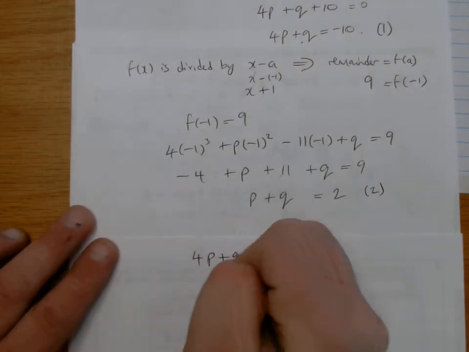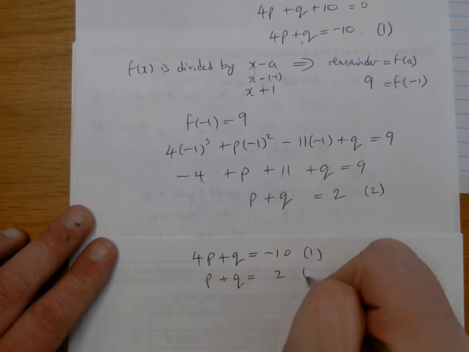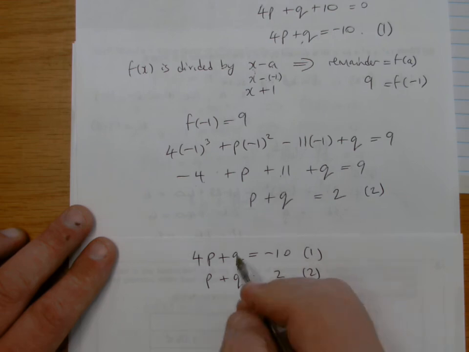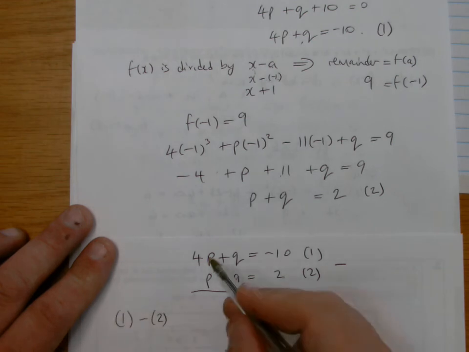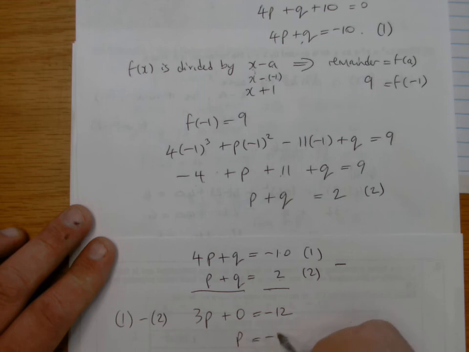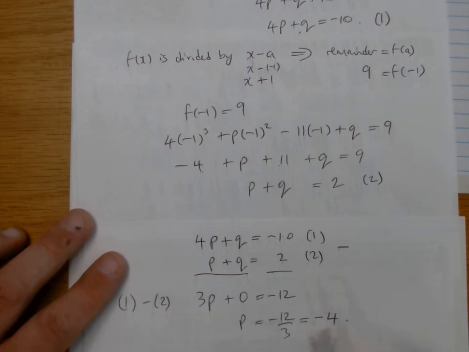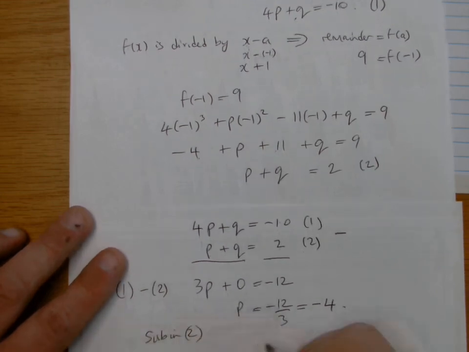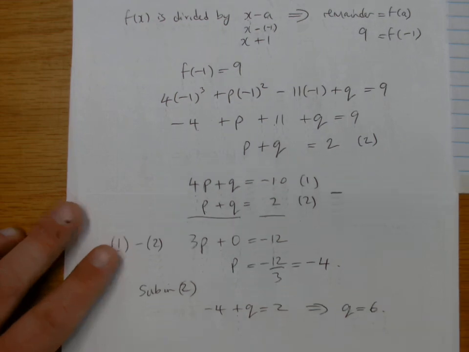Okay, so 4p plus q is minus 10. That's the first equation. And p plus q equals 2 is the second equation. Now these are easy to solve because you've just got single q's here. So we could just take away. So we could do 1 take away 2. So 4p take away p is 3p. q take away q is 0. Minus 10 take away 2 is minus 12. So p will be minus 12 divided by 3, which is minus 4. Okay, which is what we want. Sub it then into 2. So p is minus 4, plus q is equal to 2. That implies then that q is equal to 6, which is exactly what they asked for.